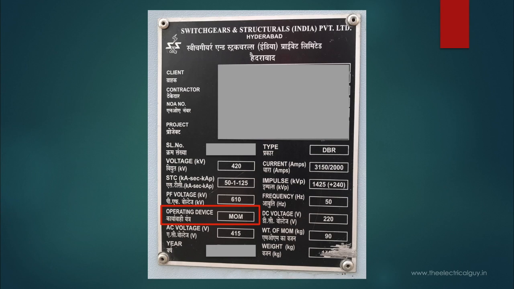In case of motor operated, you just have to push the button and the motor will do the rest of the work. So below 420 kV you will generally find both the variants, that is manual operated as well as motor operated. But in case of 400 kV, generally customers prefer to buy a motor operated device. So moving on, the rated AC voltage.